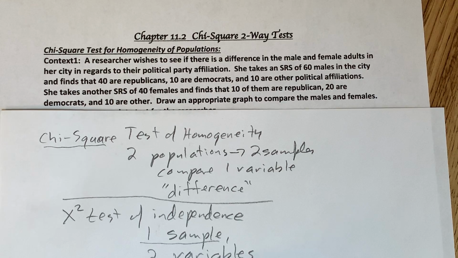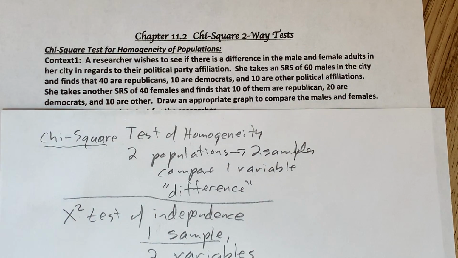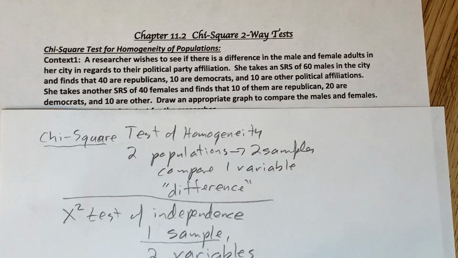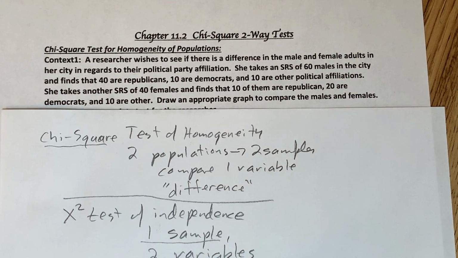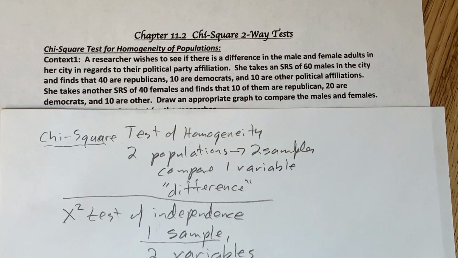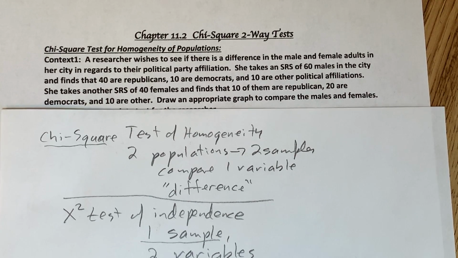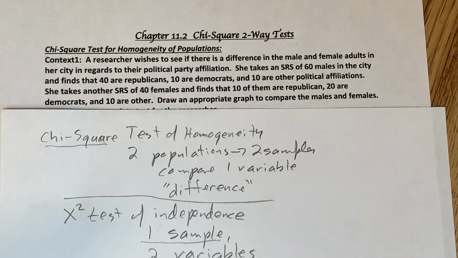Or another thing it could say, is there an association between, let's say, political party affiliation and what religion people are, or what colors the flowers are and what state they're in. Or is there a relationship? Is there an association, or are they independent? Would be another key word that could be in the problem to identify this. Are these two variables independent? In which case, it's going to be the second one.